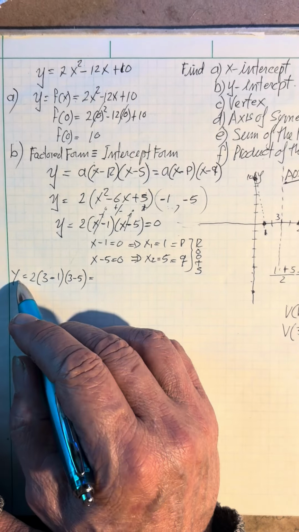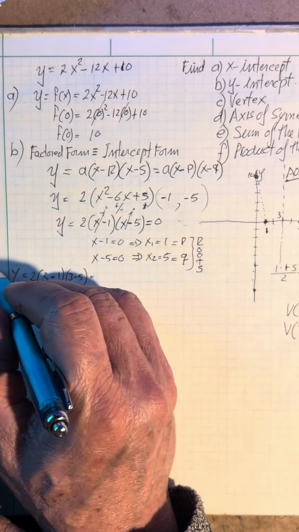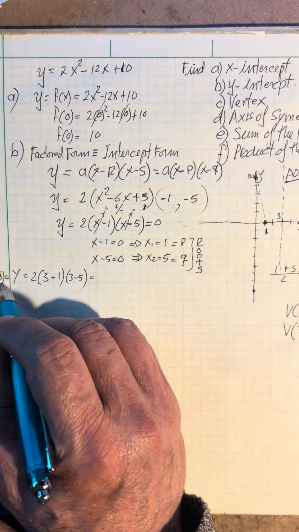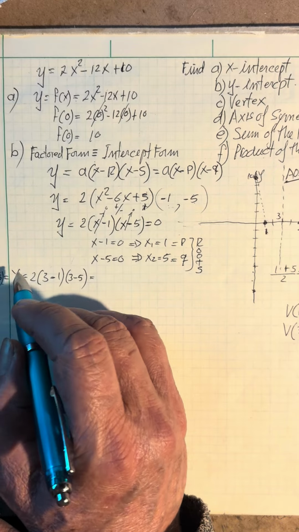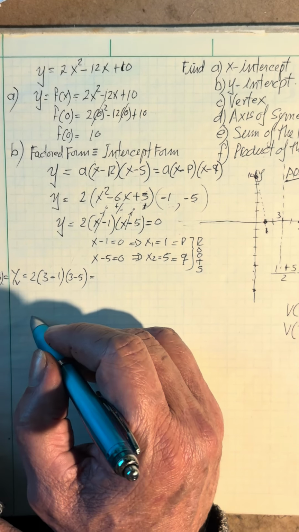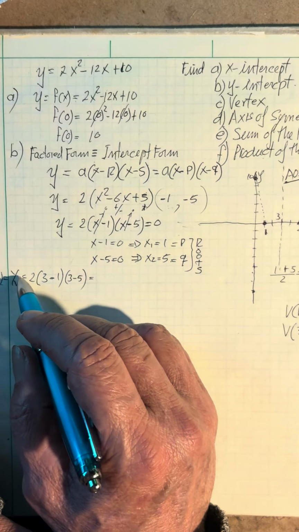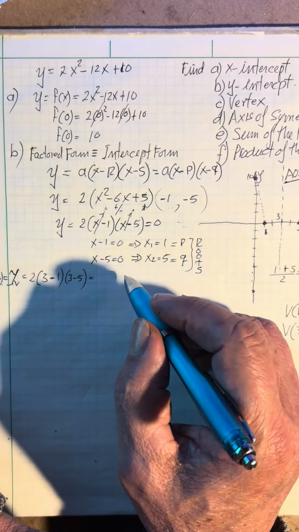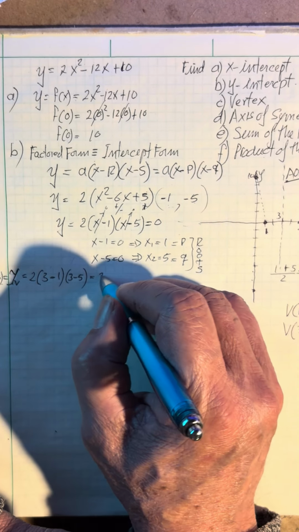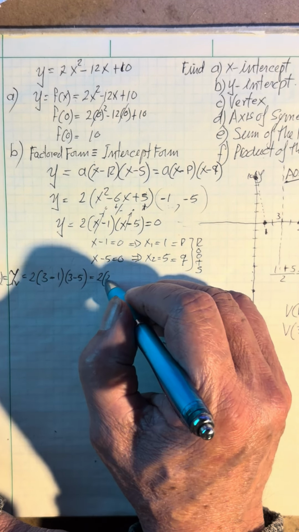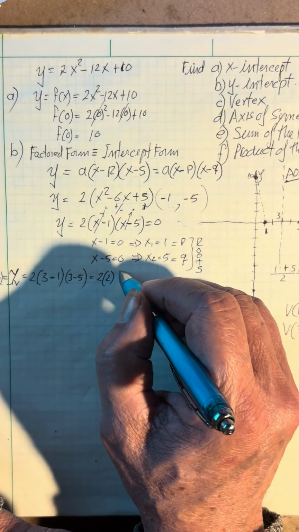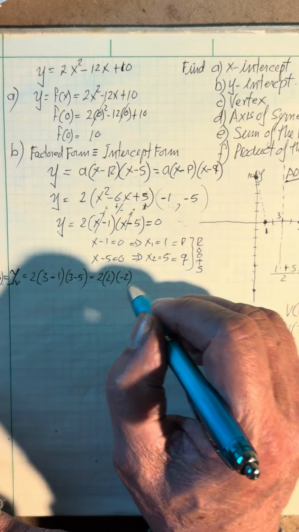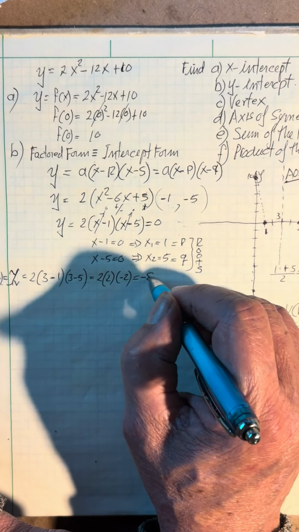Actually, f of 3 will give us the y of the vertex, y sub v. And so this is equal to 2 times 2 times minus 2, equal to minus 8.